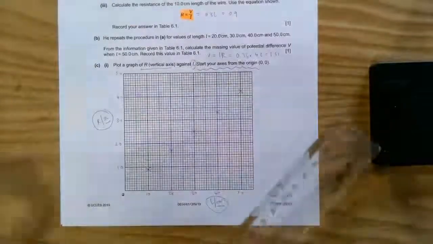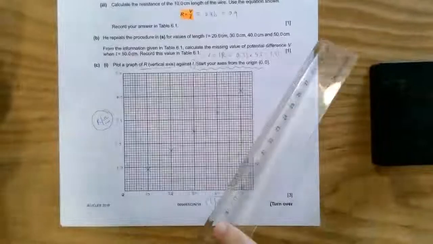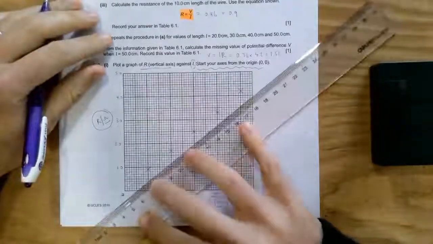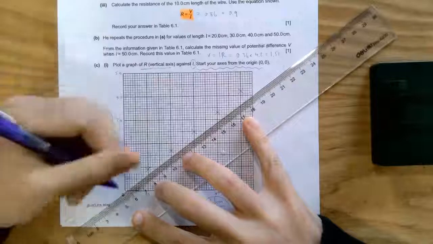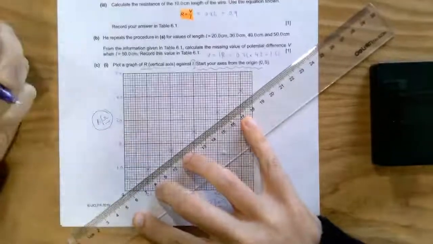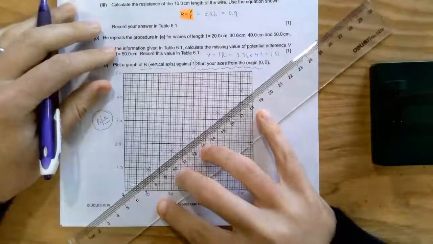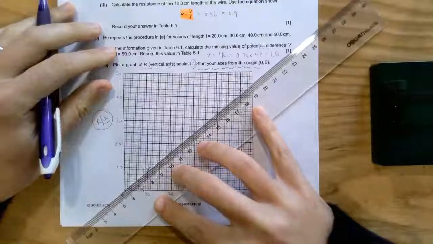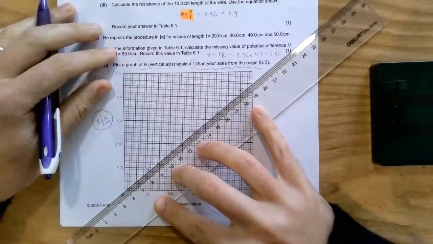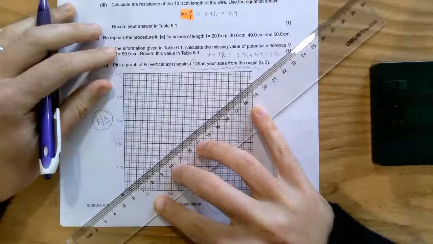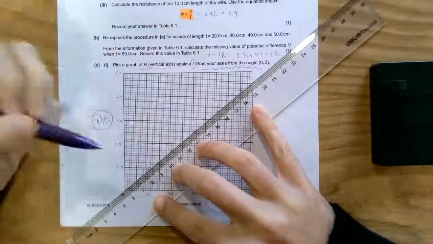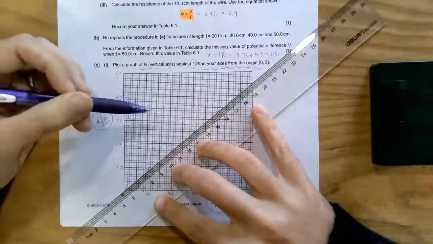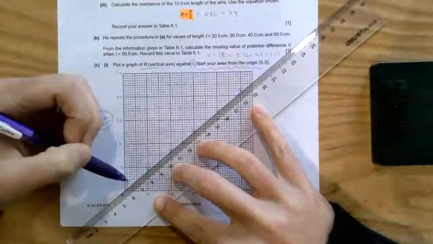Now, this is where I want to show you what you should be doing. When people draw these kinds of lines, they are very tempted to force it through the zero. It's clear that this is the kind of graph we're looking at. We're looking at directly proportional relationships: as I double length, I double resistance, we know that. However, please don't force it through zero. If you don't get this through zero, that's fine.